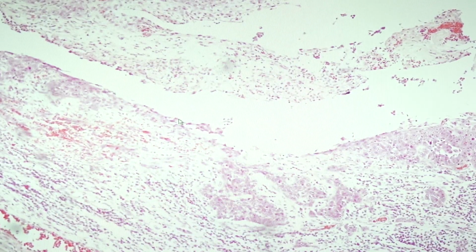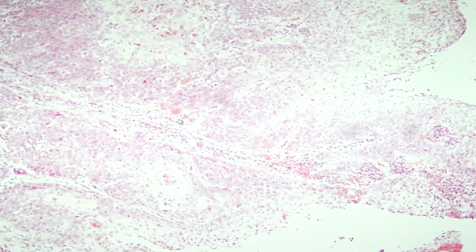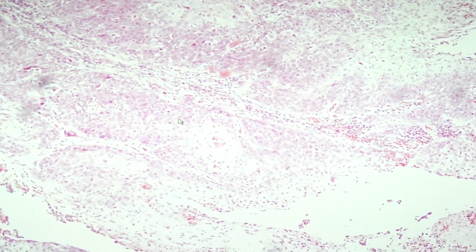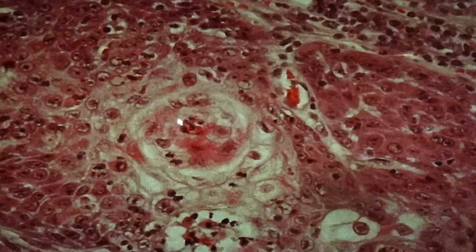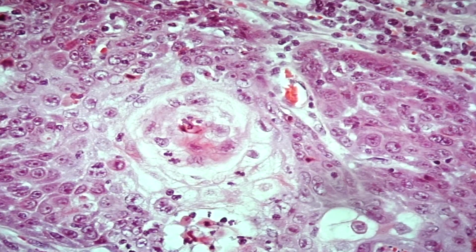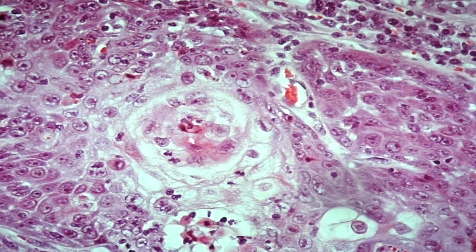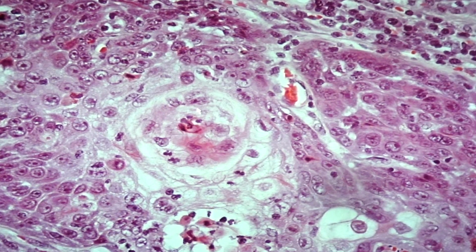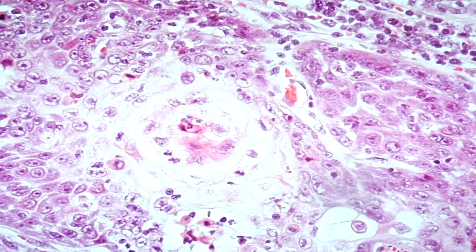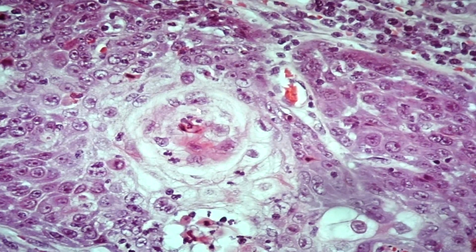There is also one thing that we have to look for, and this is the presence of keratin pearl. Keratin pearl means that there's the presence of a concentric lamellation of keratin with entrapped glands. This is what we call the keratin pearl, and it signifies that this is a well-differentiated squamous cell carcinoma.